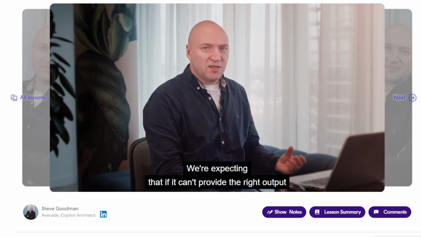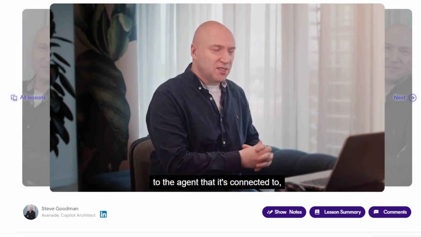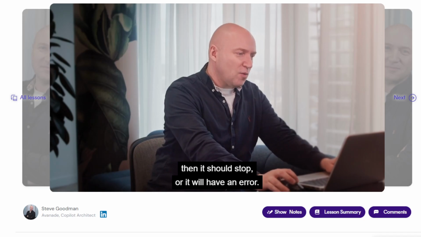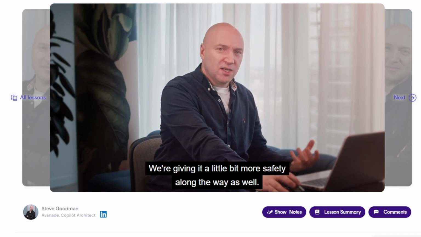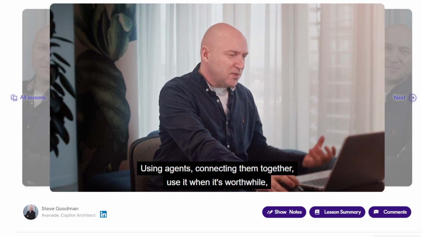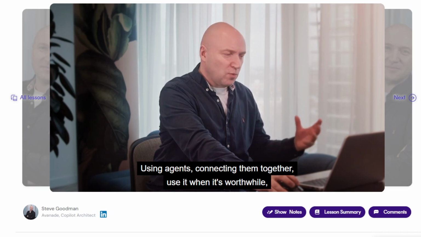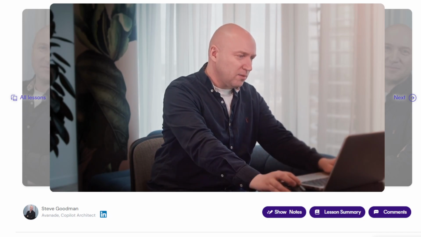We're expecting that if it can't provide the right output to the agent that it's connected to, then it should stop or it will have an error. So we're giving it a little bit more safety along the way as well. So using agents, connecting them together, use it when it's worthwhile, but in this case it makes a lot of sense to do it this way.